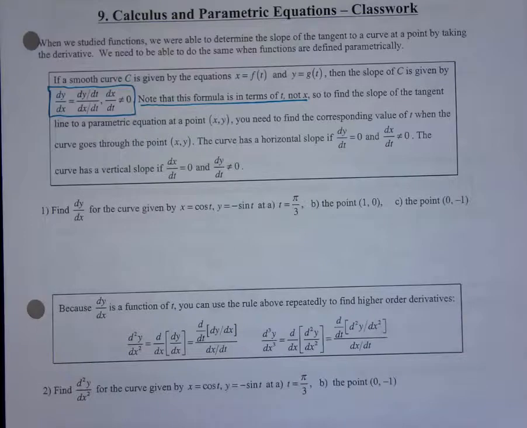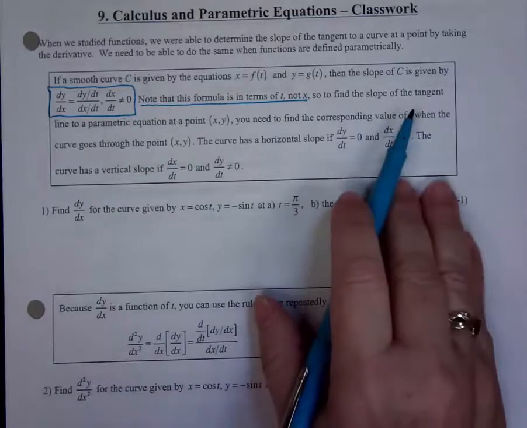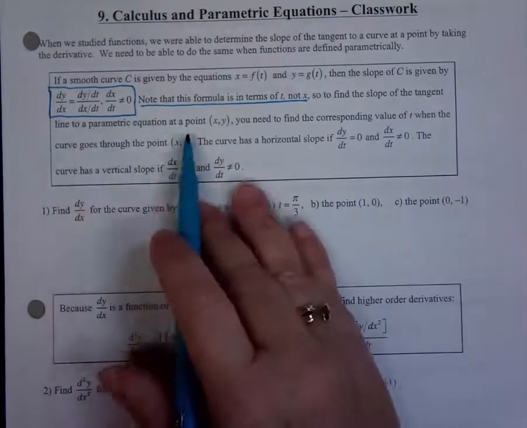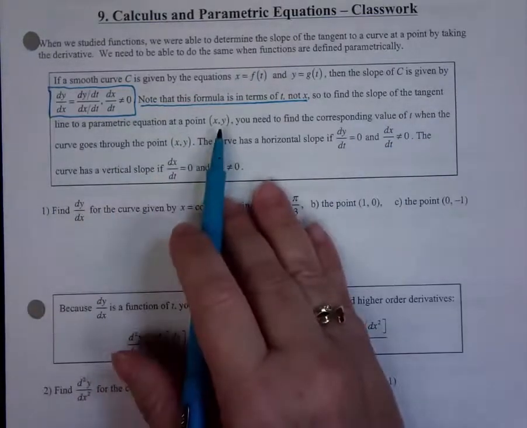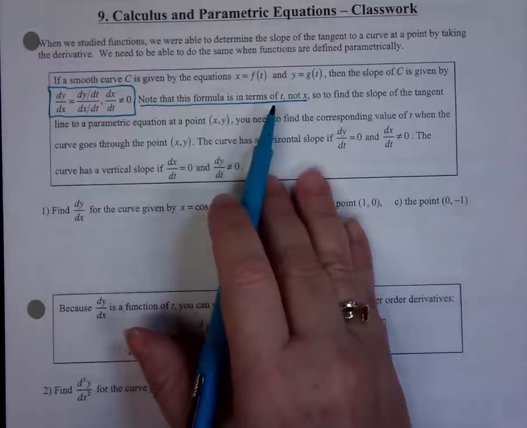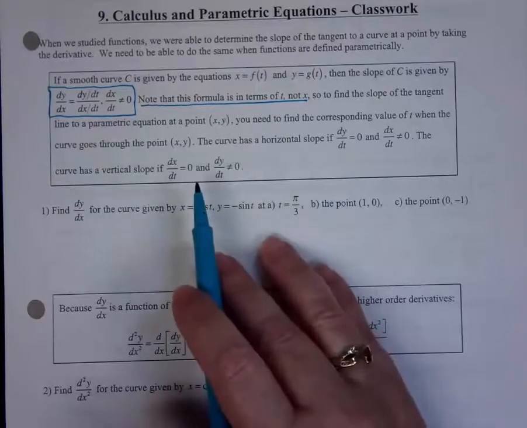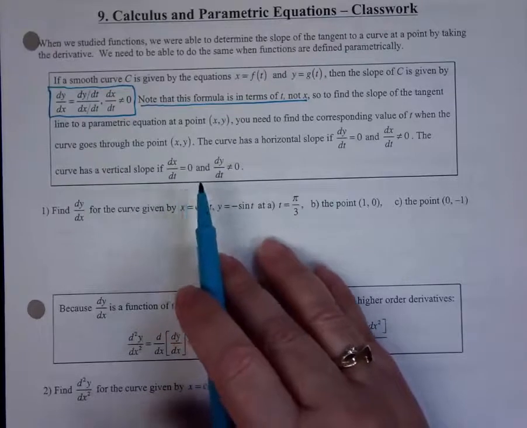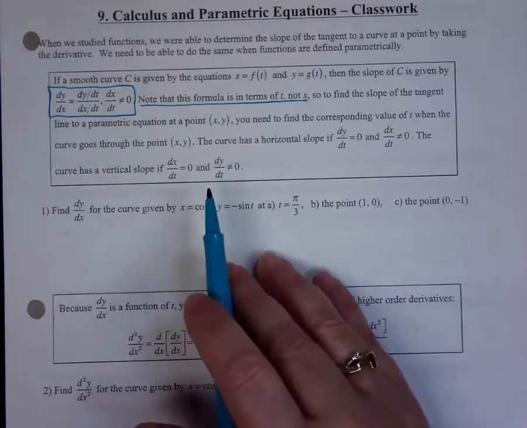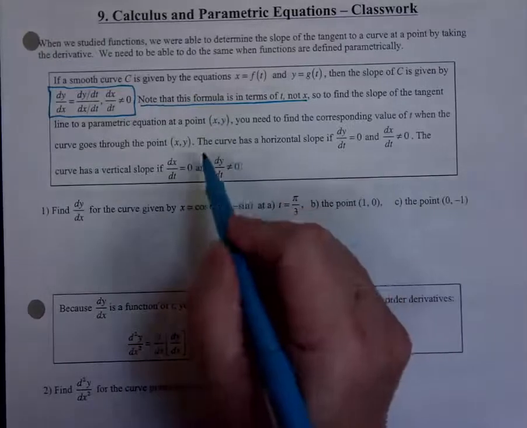and that's okay. So what it goes on to say is to find the slope of the tangent line at a parametric point. If they give you a point x and y and your equation's got t's in it, you've got to find the t's that correspond with that x and y, okay? Now, when we do a problem, it'll make a lot more sense. So, a couple other things you need to know.